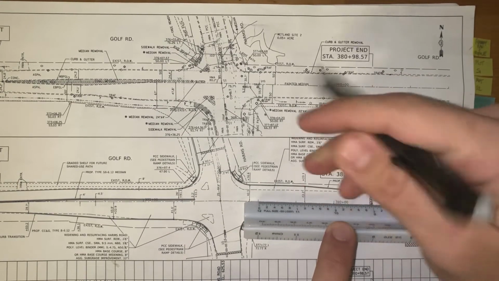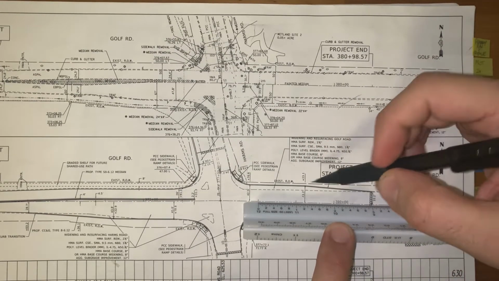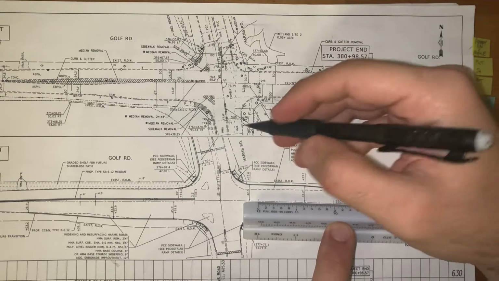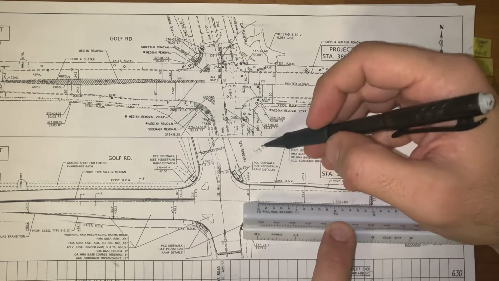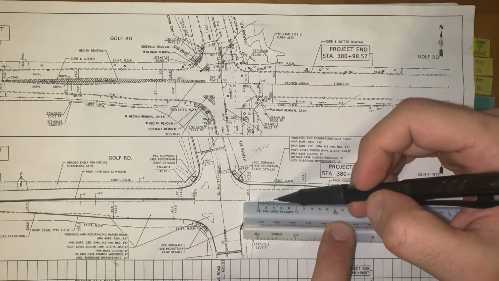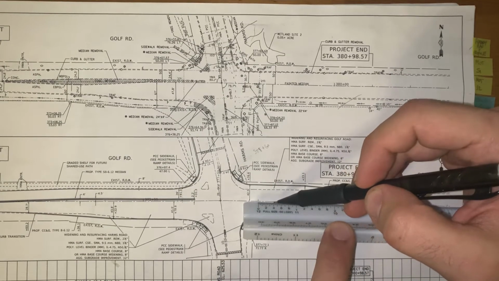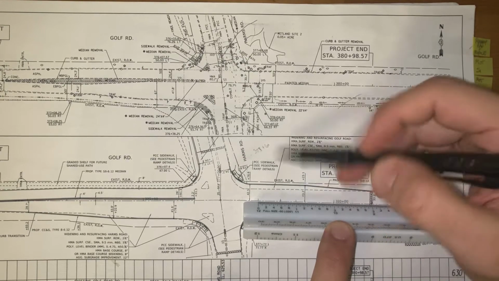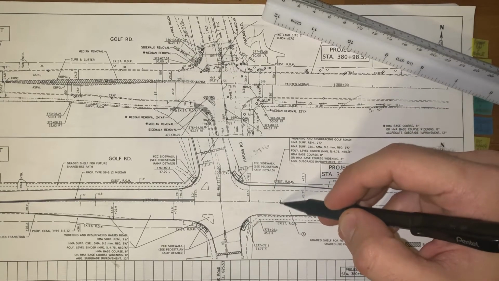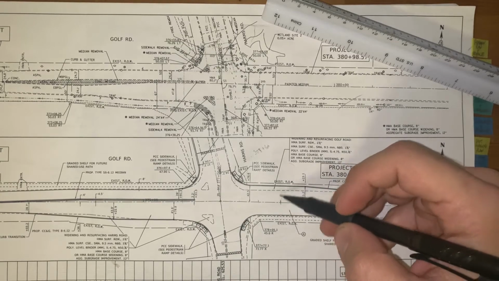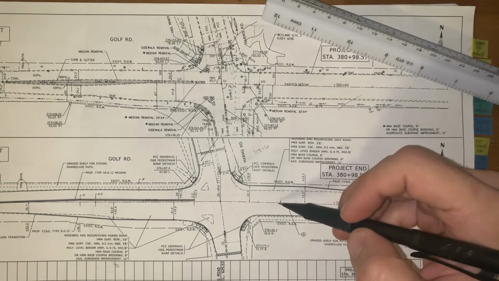If I wanted to know exactly 60 feet away, so this is 380, this is 379, 378. Say I wanted to know 378 plus 60. I would want to go 378. This is the 6, indicating the 60: 10, 20, 30, 40, 50, 60. And this station is 378 plus 60. At this exact point, if I were to want to scale anything or find anything at this location on the plans, I would know to go to 378 plus 60.